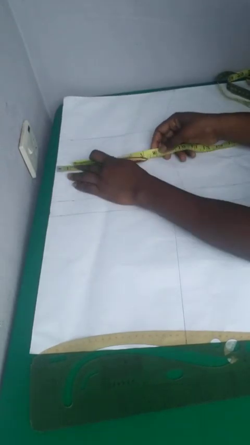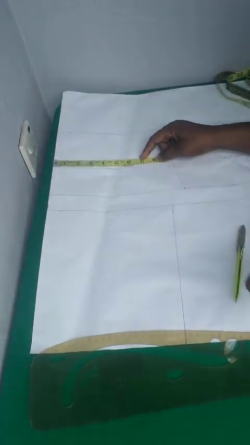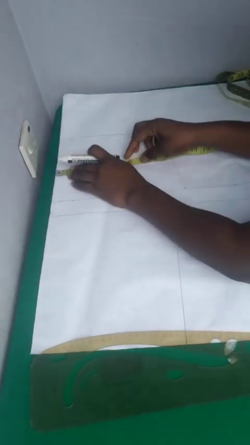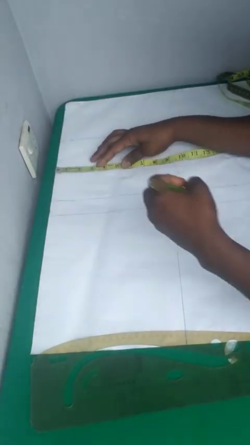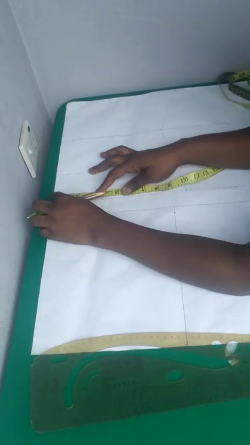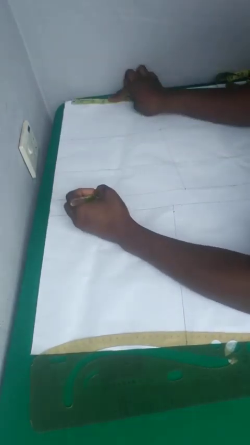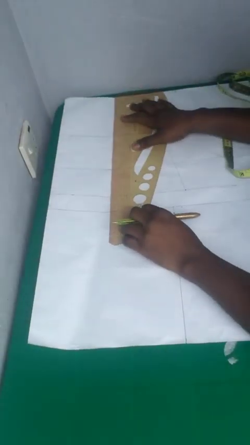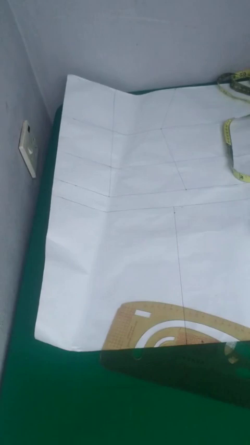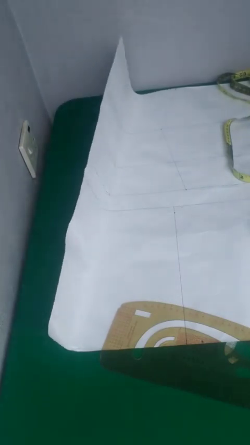Okay, so now I'm going to be placing the nipple to nipple divided by 2. Nipple to nipple is 8.5, divided by 2 is 4.25. So I place the 4.25 on the bust, the under bust, and to the full length, and mark a straight line.